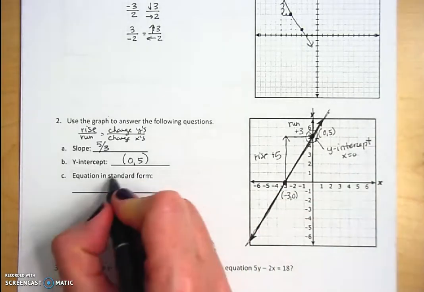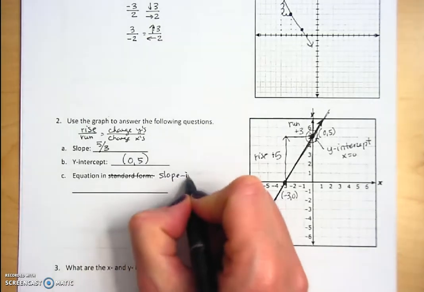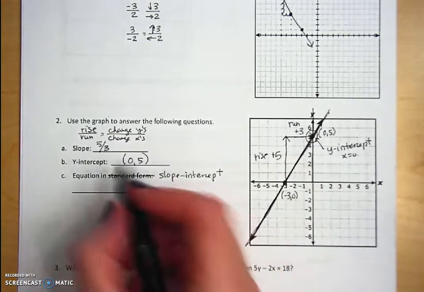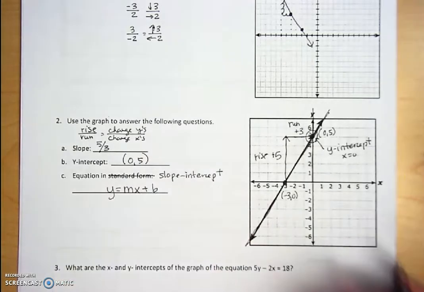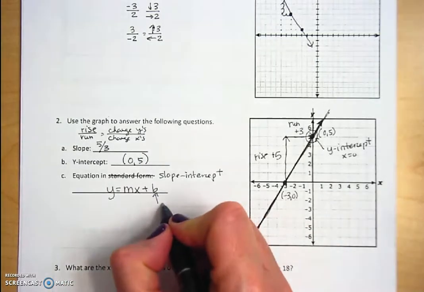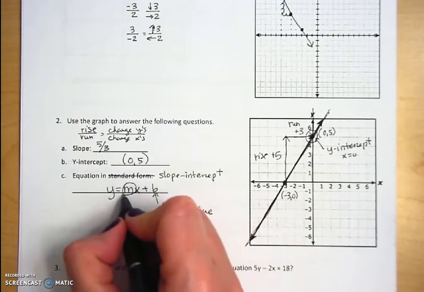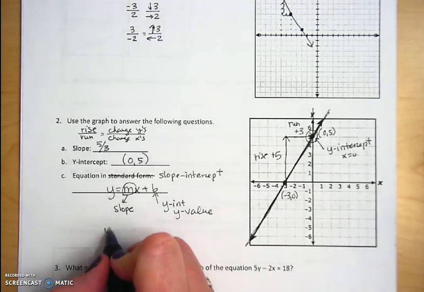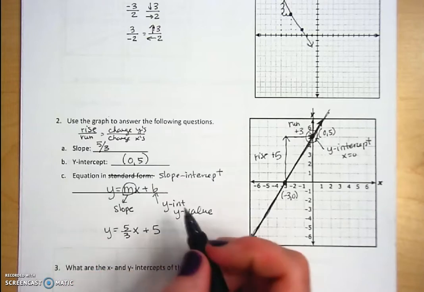And I know this said standard form, and in class today I tried to tell you I'll change that to slope-intercept form. So that general equation is y equals mx plus b. B is the y value of your y-intercept. And then m is the slope that we already found. So this is going to give me y equals 5/3 x plus 5.